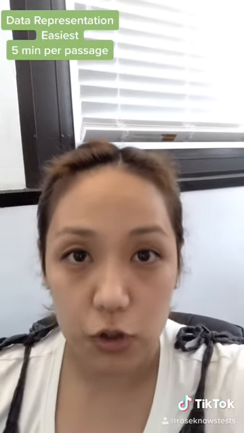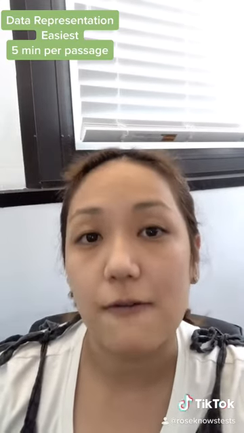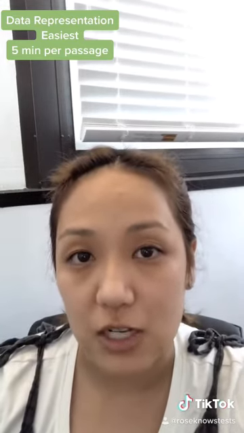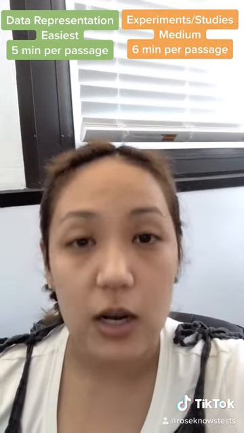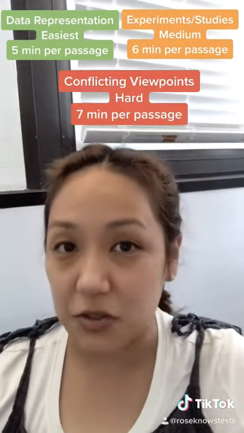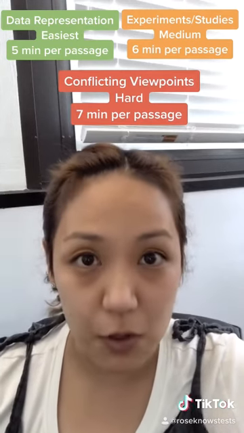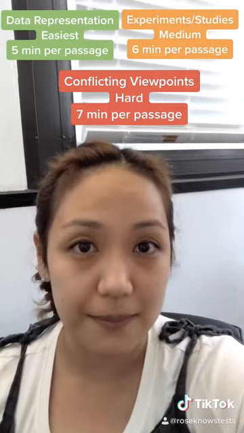Because data representation passages are the easiest, you should be spending the least amount of time on these passages. I recommend 5 minutes per data representation passage. Experiment studies passages are a little bit harder, and you should plan to spend 6 minutes per passage for these 3 passages. That leaves you 7 minutes to complete the conflicting viewpoints passage, which is the hardest passage and requires the most amount of time to complete.